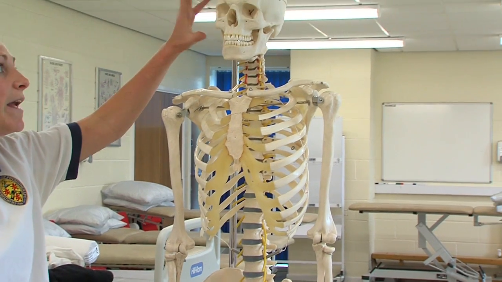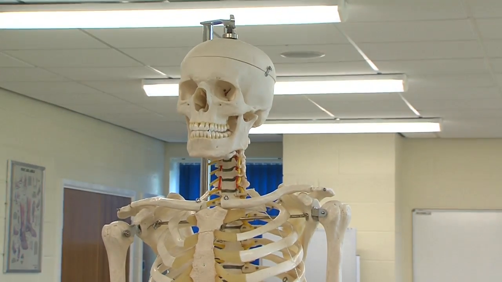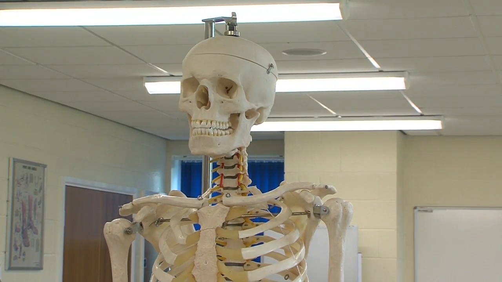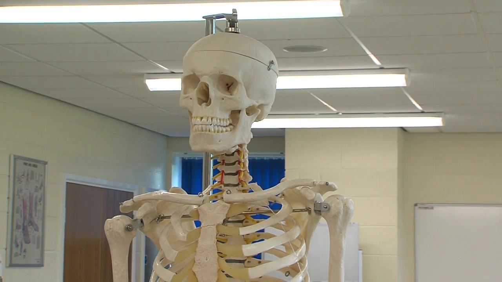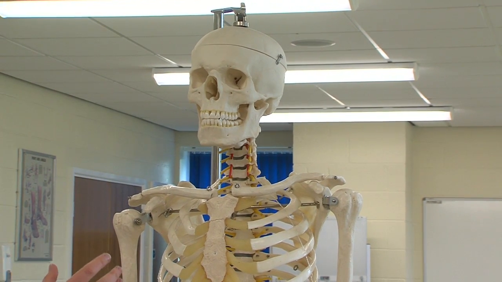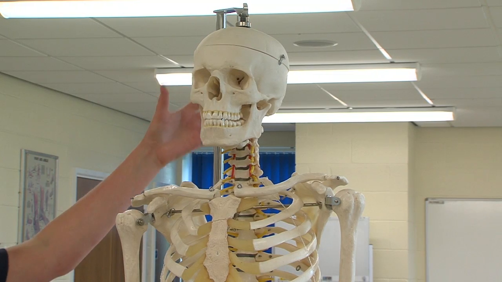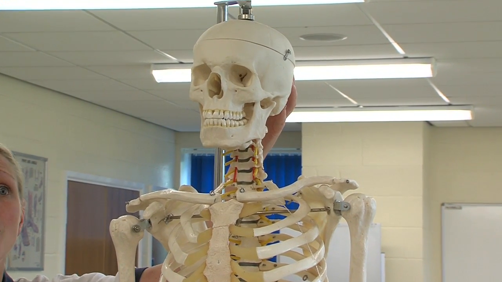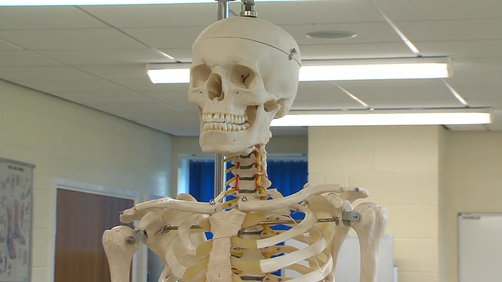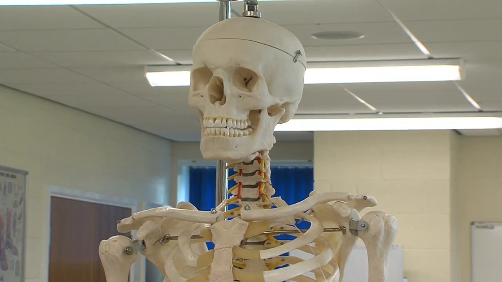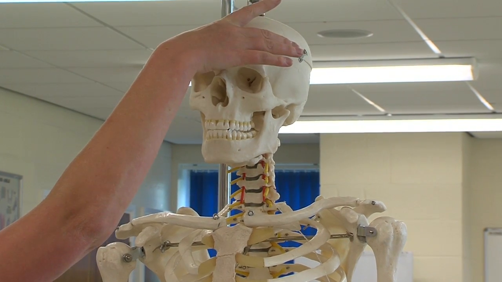So starting up here with the skull, which you'll more commonly see known now as the cranium. So again, different parts of that bone. We've got our occipital bone, which essentially is the back of your skull. And again, I'll remind you about this when I turn the skull round. We've got our temporal bone, which is at the front.